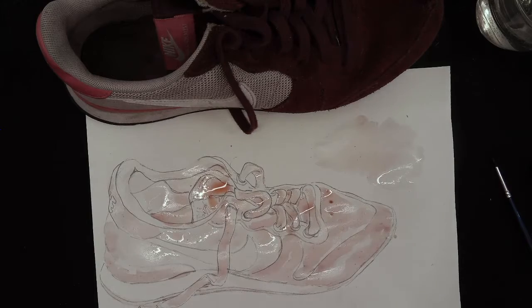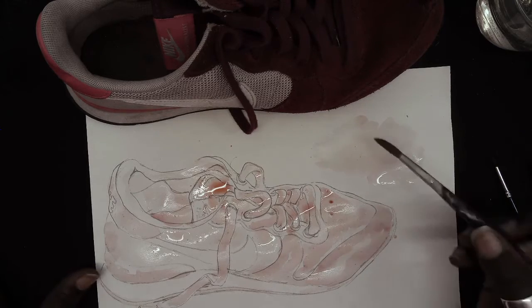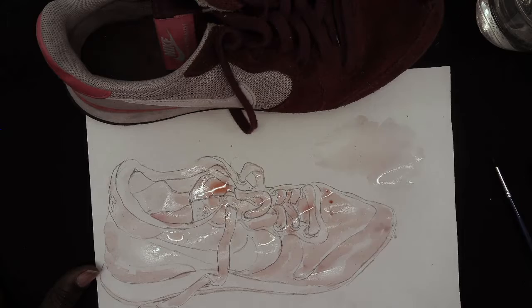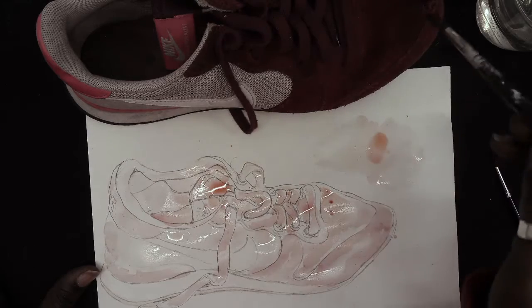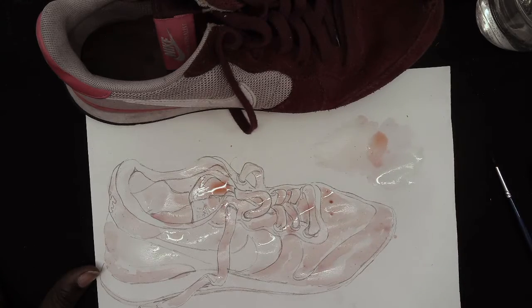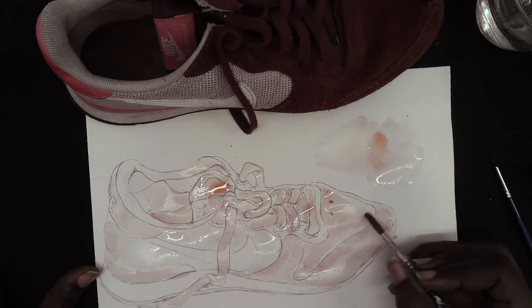Now, once this dries, as I said before, just like with watercolour, you're going to build up your glazes, basically putting colour on top of colour to make your tones darker. So we're going to revisit our darkest tones once this dries, and put in our darker tones.